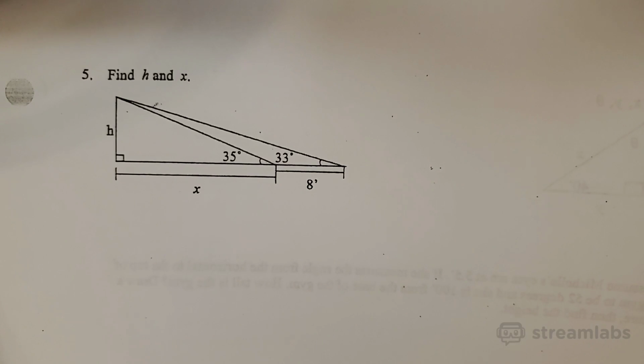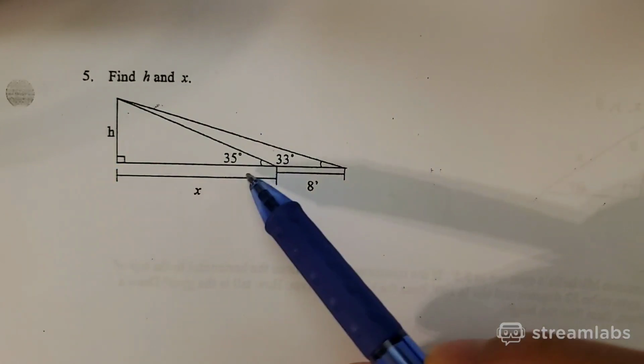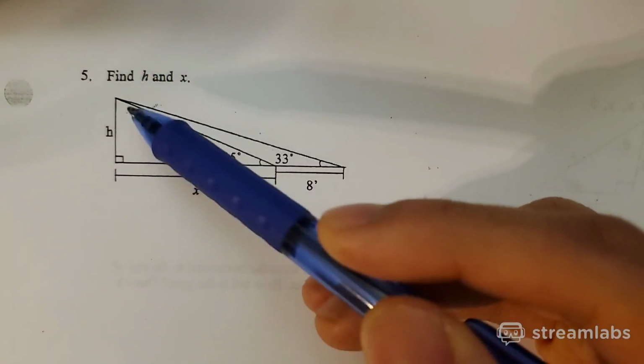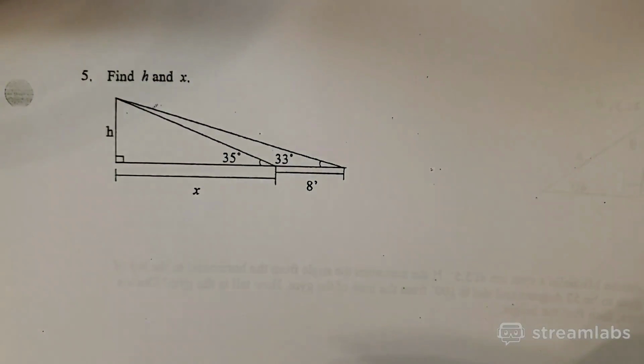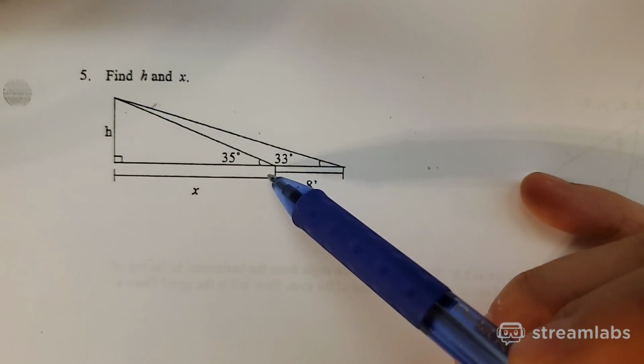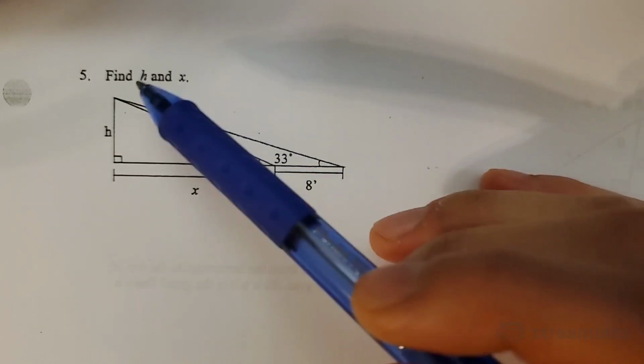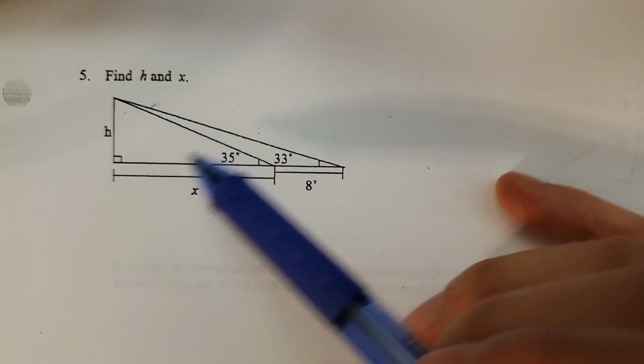Okay. Ready to go? If we're ready, then I'll start. Okay. So, this problem, they want you to find h and x, right? This and this. So, if you look at this problem, it has two parts, which is the triangle here and the triangle here. Two triangles.